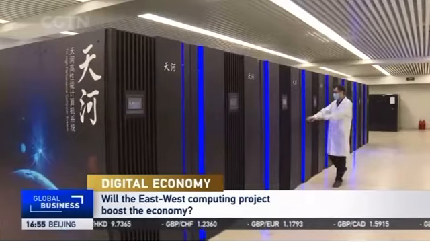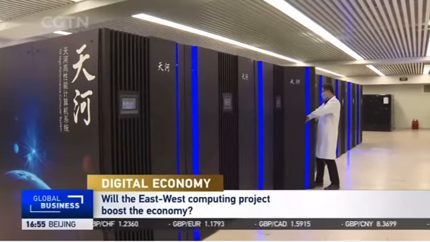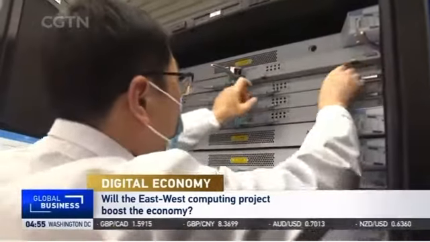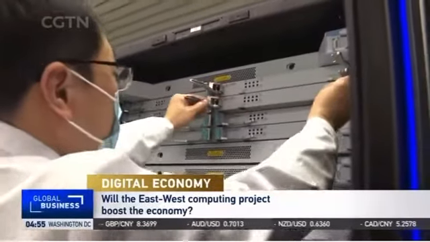One thing that I want to mention is that it doesn't mean we have to move all data from the East to the West. Instead, the implementation always follows the demands.